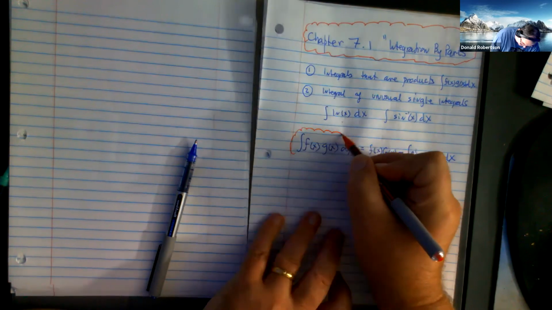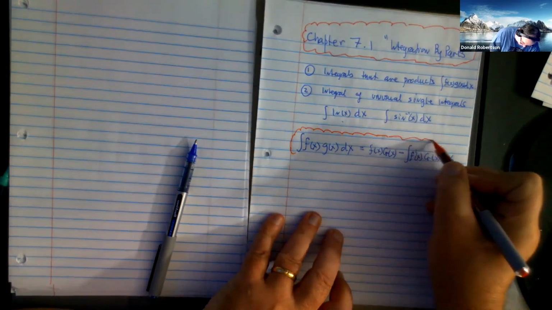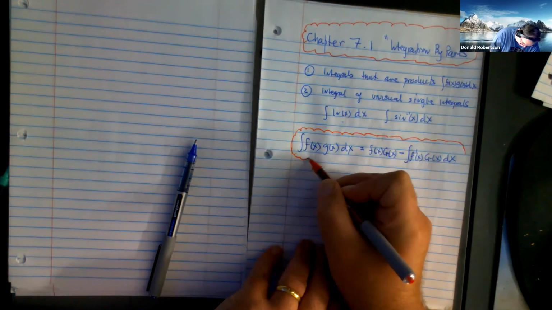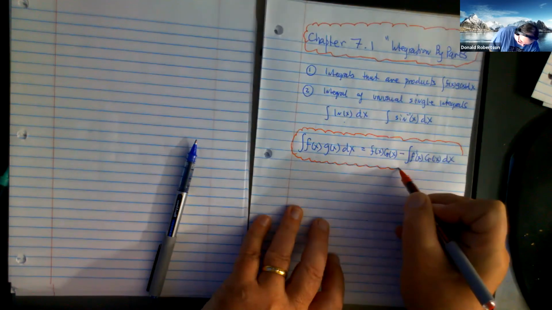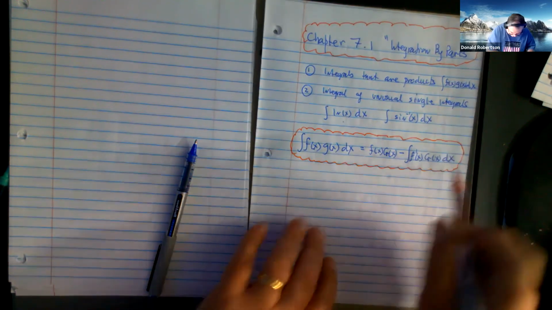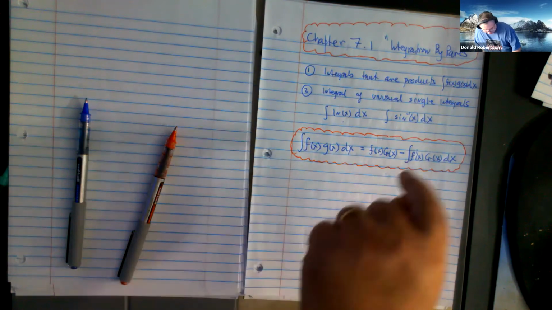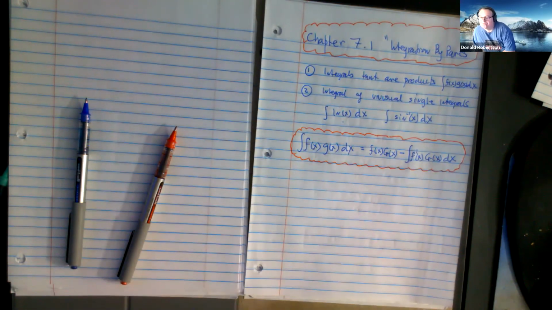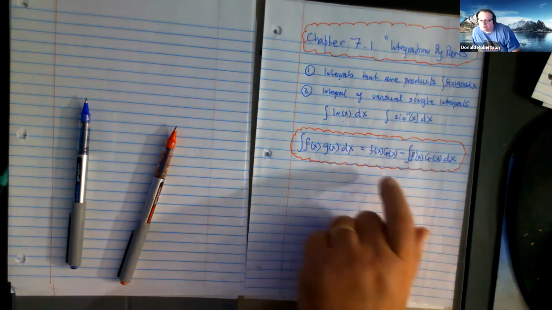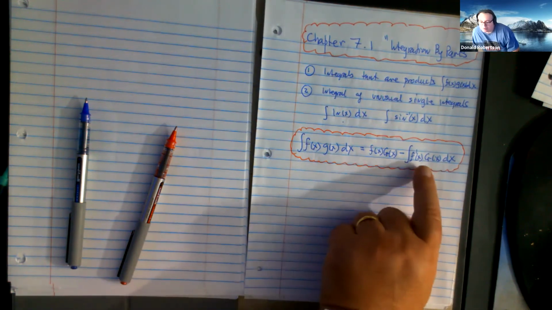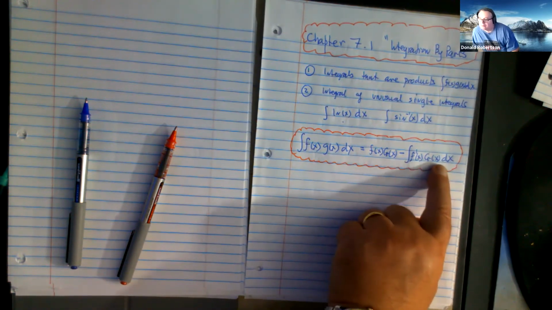This is a formula, but it's not in the usual way you'd expect a formula to work. Normally you plug stuff in, you do what the formula says, and you've got the answer. In this formula, you plug stuff in, but what you end up with is another integral.